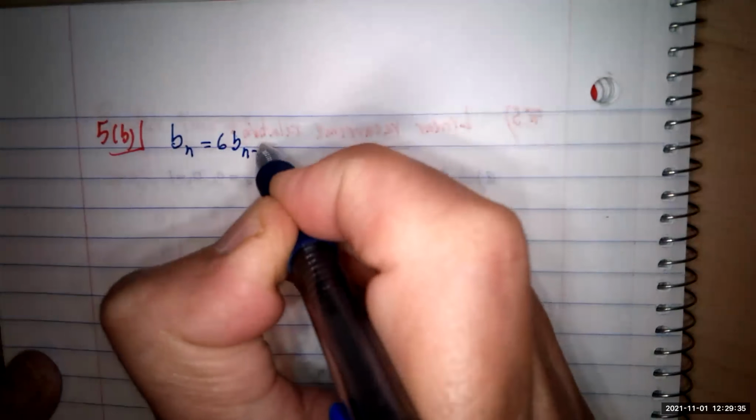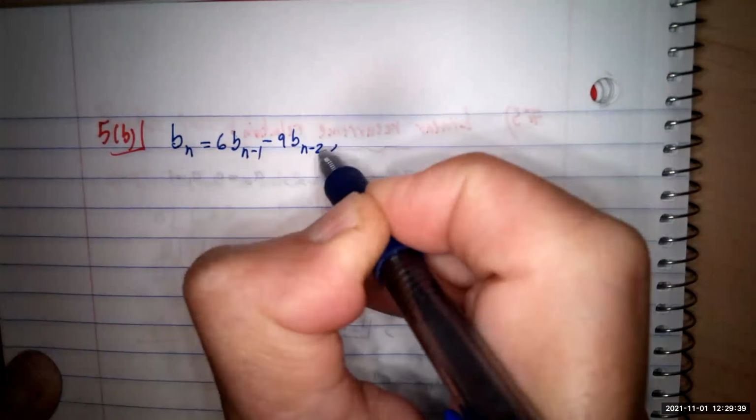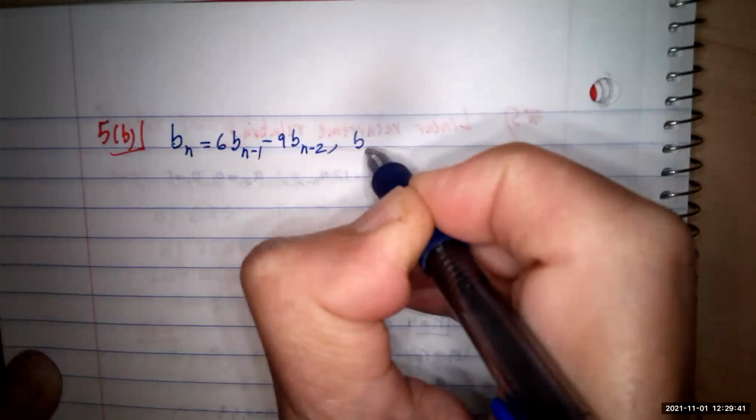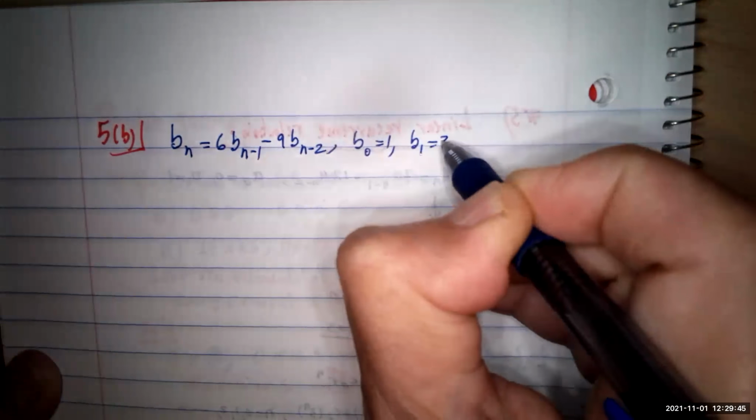Okay, so let me quickly give you case 2 so that you know how to operate these two problems. It's going to be repeated even on the final, because that was one section. So the second possibility is this one: b_n = 6b_{n-1} - 9b_{n-2}, and the conditions are b_0 is 1 and b_1 is 3.